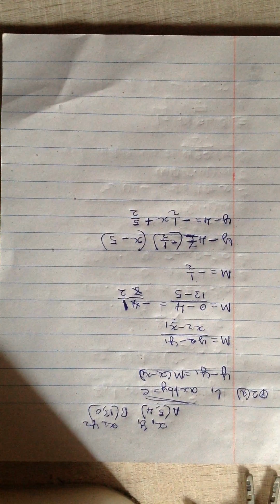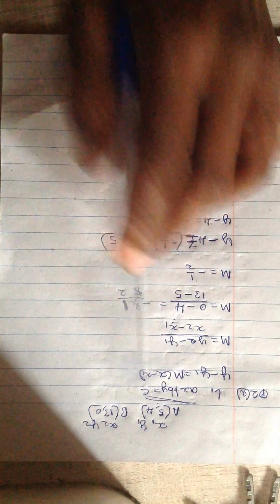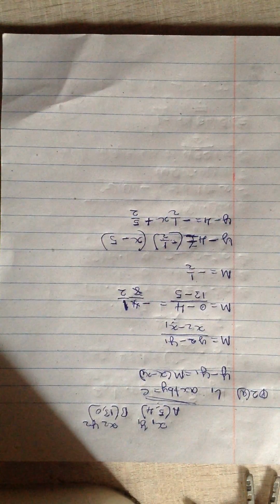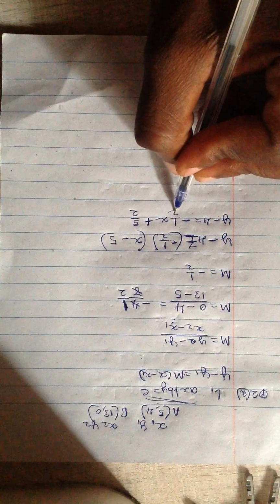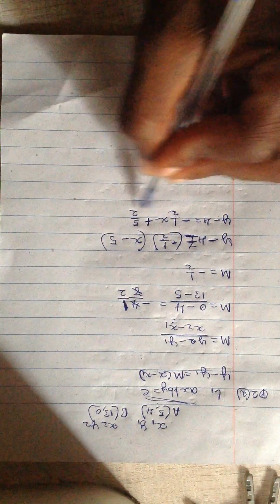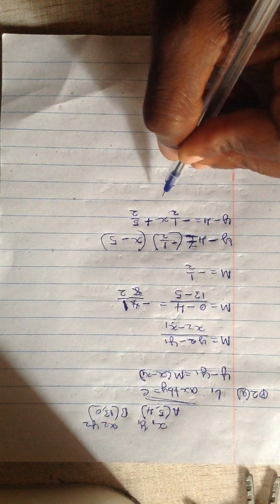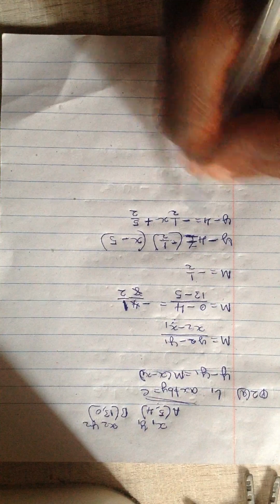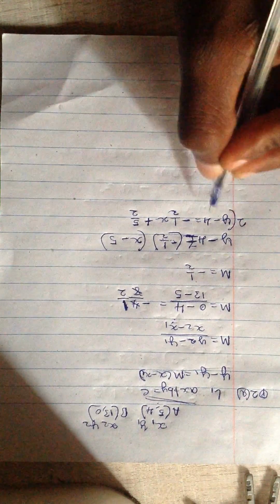Remember, they have specified that our equation is supposed to be in the form of ax plus by equals to c. So we have something like this. So what are we supposed to do? I just have to cancel these fractions, so that I remain with whole numbers. Let me just multiply throughout by 2. So 2 times y, that's 2y.